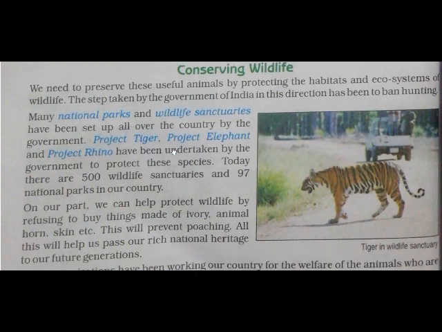Now, conserving wildlife. We need to preserve these useful animals by protecting the habitat and ecosystem of the wildlife. One step taken by the government of India in this direction has been to ban hunting. Many national parks and wildlife sanctuaries have been set up all over the country by the government. Project Tiger, Project Elephant and Project Rhino have been undertaken by the government to protect these species. Today there are 500 wildlife sanctuaries and 97 national parks in our country.